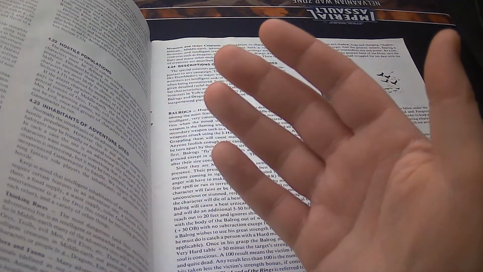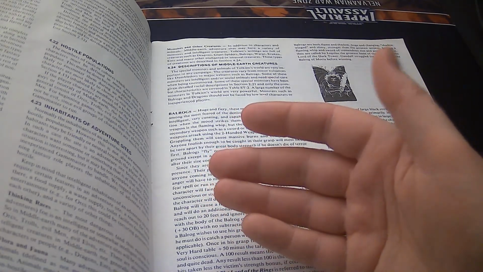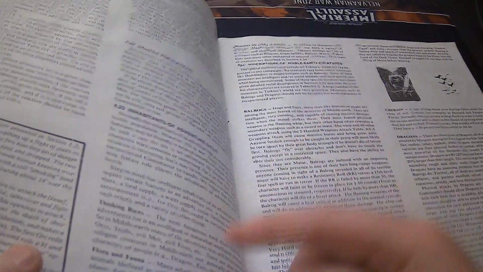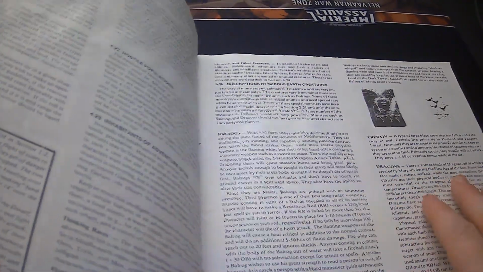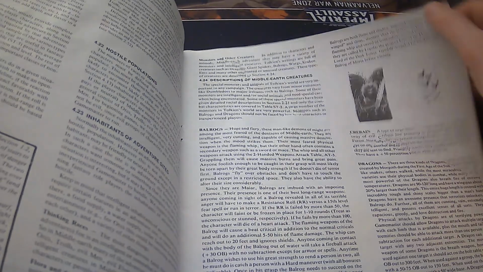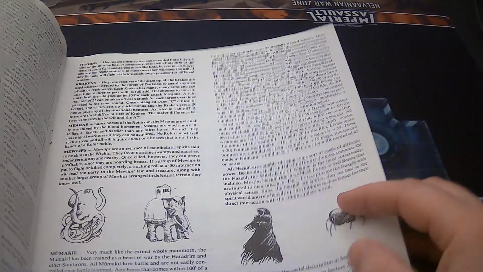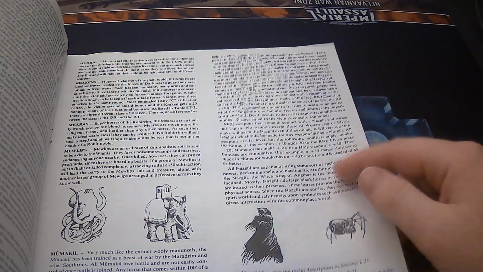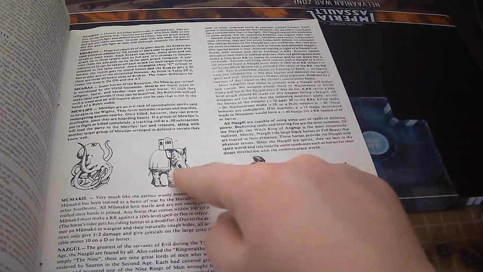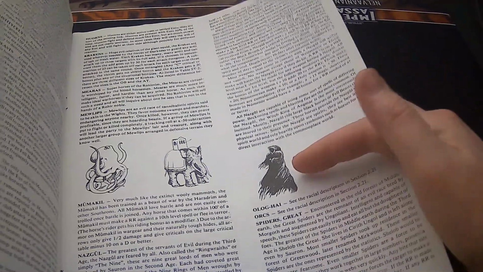And then you have NPCs, hostile populations, inhabitants of adventure sites, and thinking races, flora and fauna, monsters and other creatures. And then you have descriptions of creatures. All Nazgul are capable of using some sort of spells of differing power. That's cool. I just really like this art here, and that's pretty sweet. I miss this style of art.